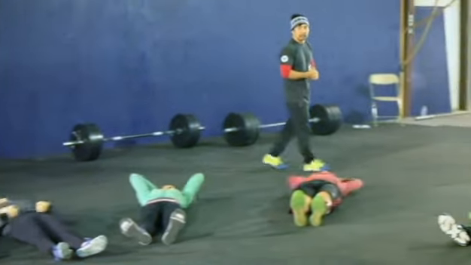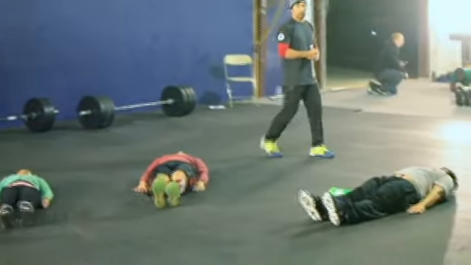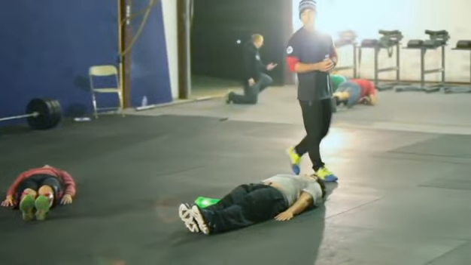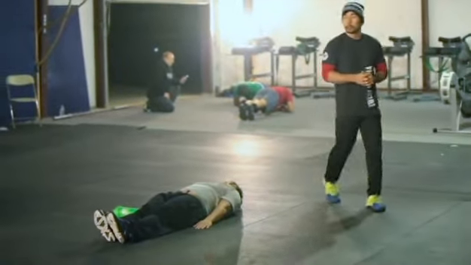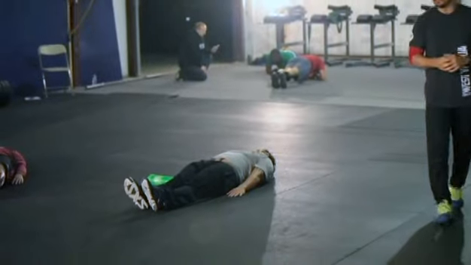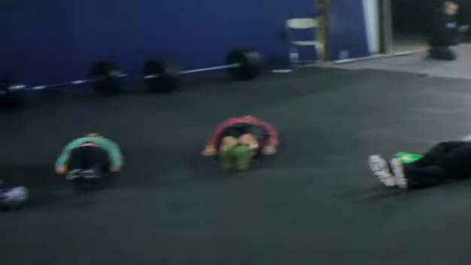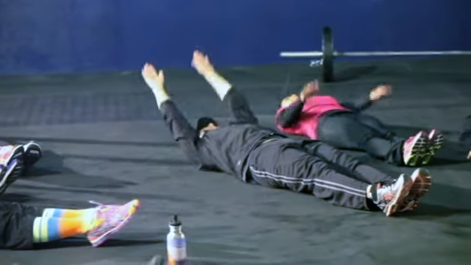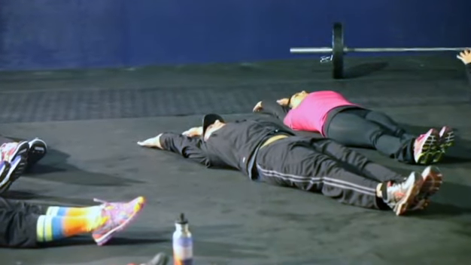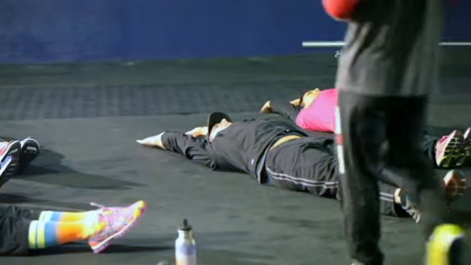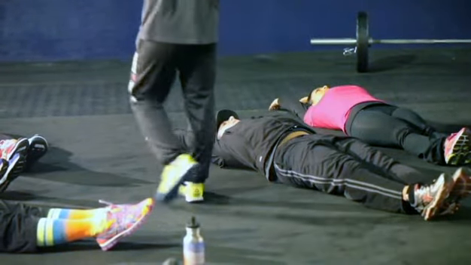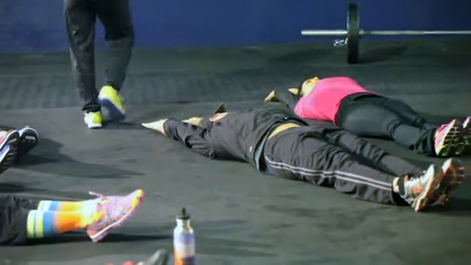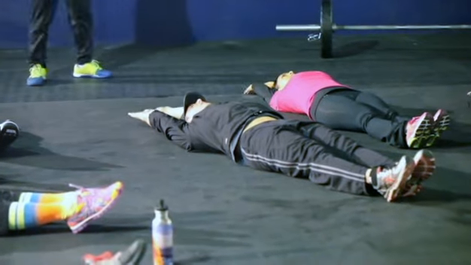Okay, so let's start all over again. Arms by your sides. Feet together, point your toes. Squeeze your butt. Take a deep breath in your belly. Exhale, make it tight. Now put your arms over your head. Do not overextend. Stop at your limits. I should not see any space. Grab your thumb. Everybody grab your thumb. Elbows straight.